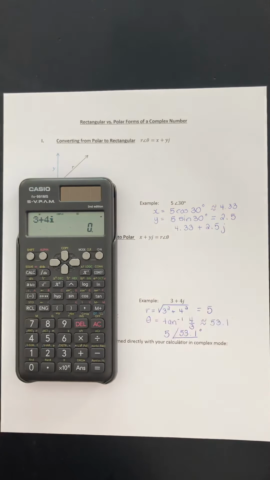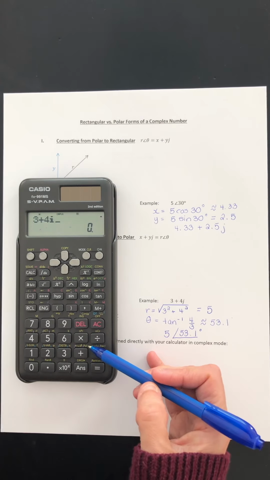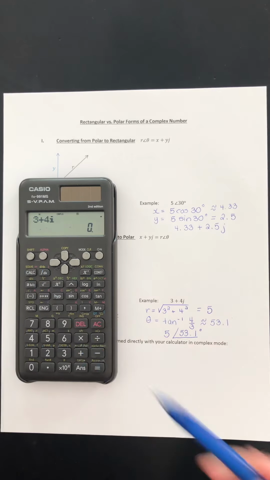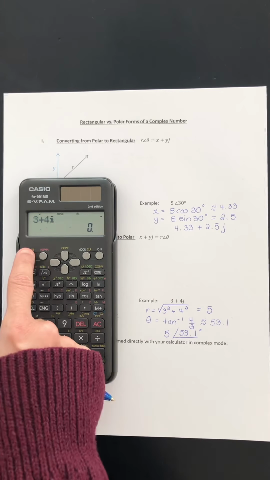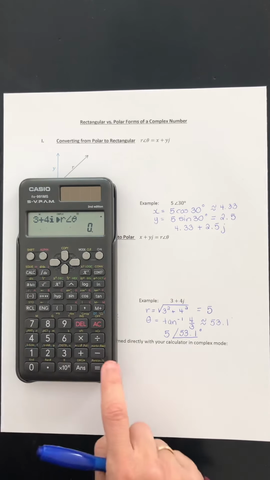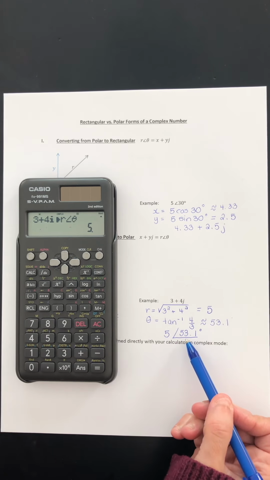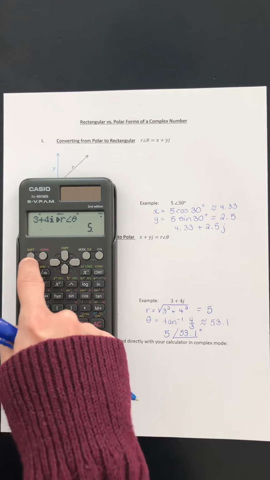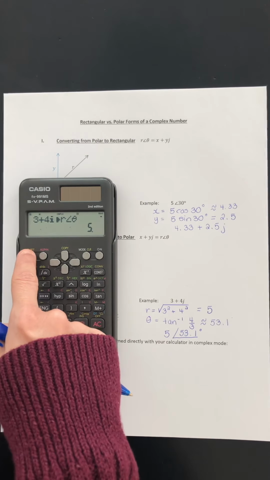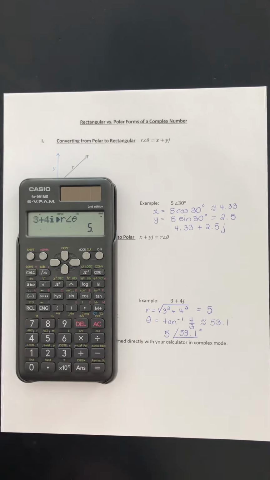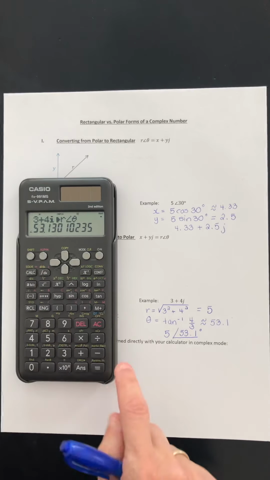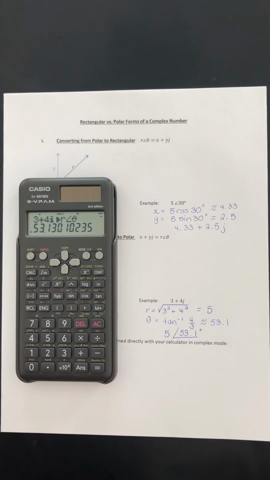See? 3 plus 4i. Now I'm going to polar form, which is up here. So we want shift plus this time instead of shift minus. Shift plus equals. And there's the 5, okay, that we need. That's the length of the resultant. Now in order to get the angle out, it's shift equals again. Shift equals. There it is, 53.1 degrees.